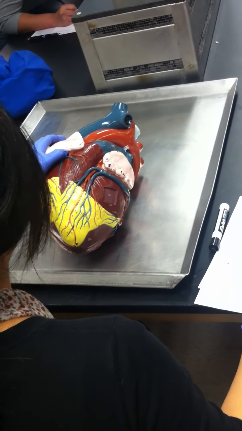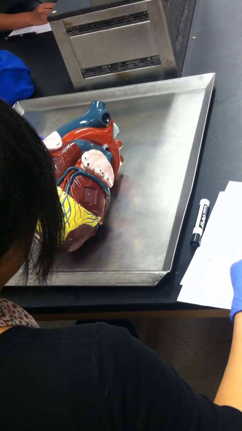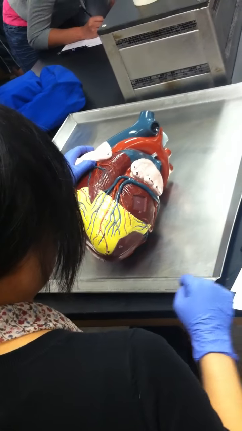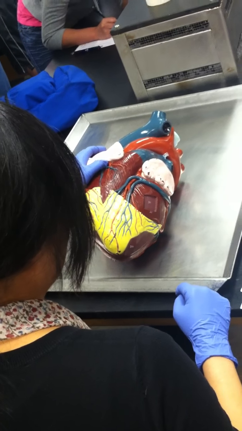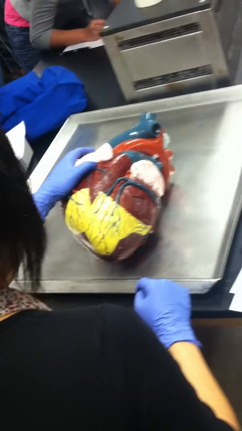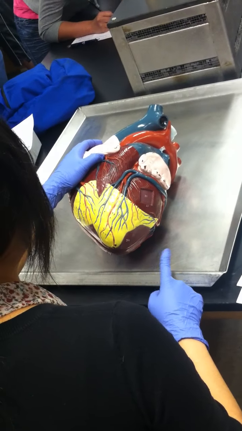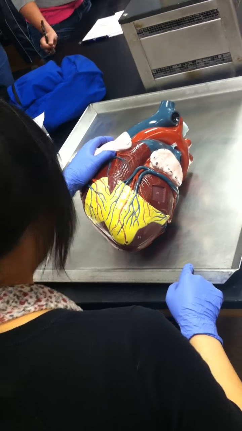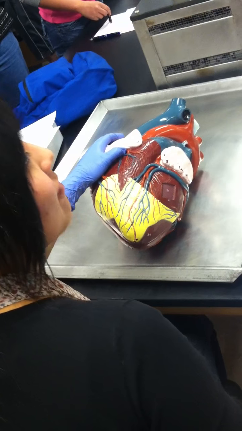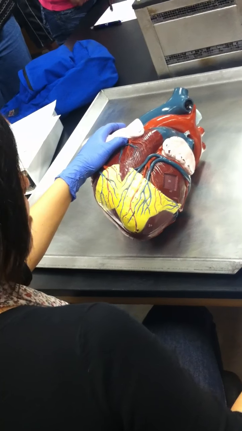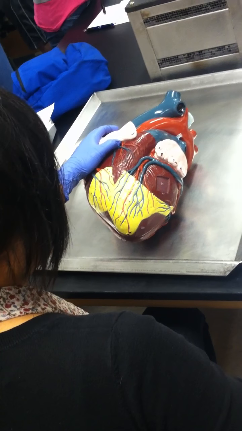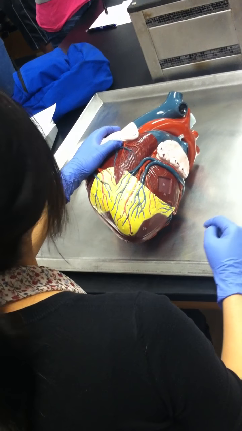Pericardial cavity is the space between the parietal pericardium and the visceral pericardium. What is it called? That's the pericardial cavity. Space between these two things, parietal and visceral pericardium.